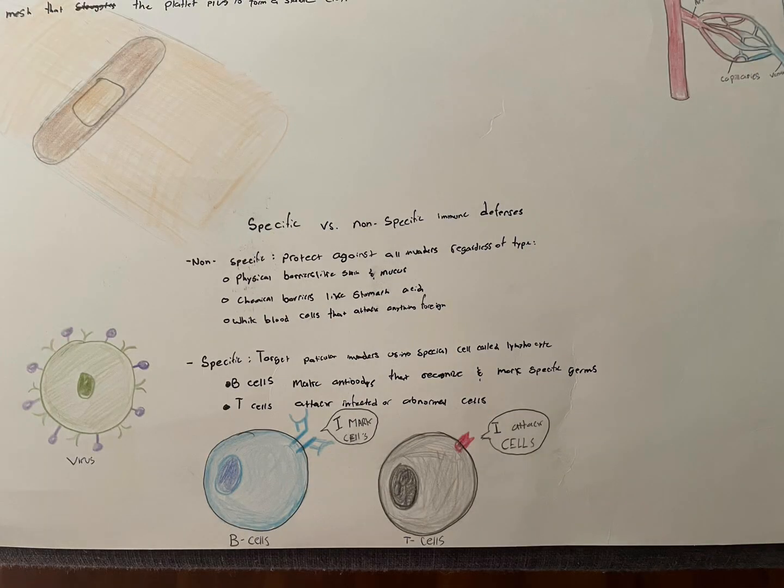Unit 5, Target 3: Specific versus non-specific immune defenses. Our immune system protects us from harmful invaders like bacteria and viruses in two main ways: non-specific defenses and specific defenses. Non-specific defenses act as the body's first line of defense and work against many different kinds of germs.